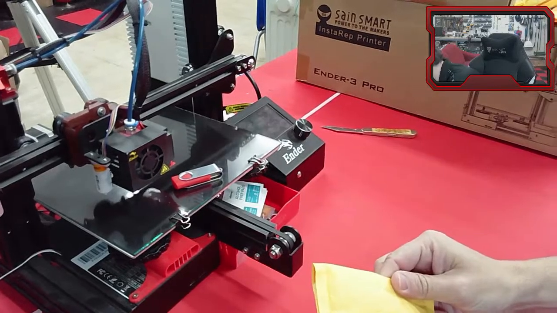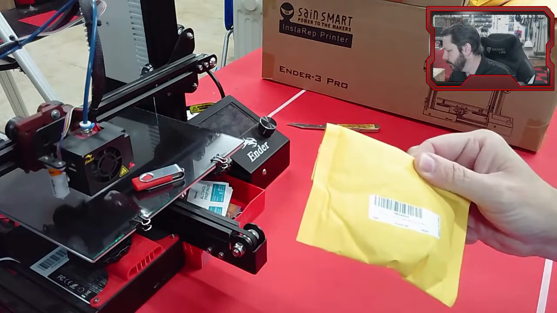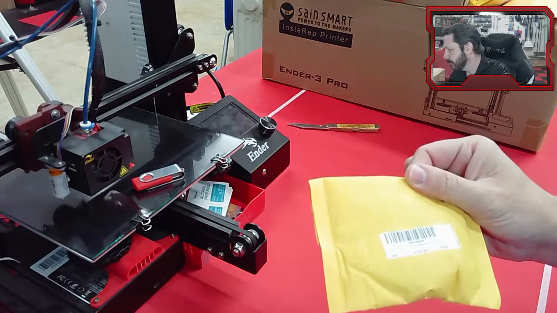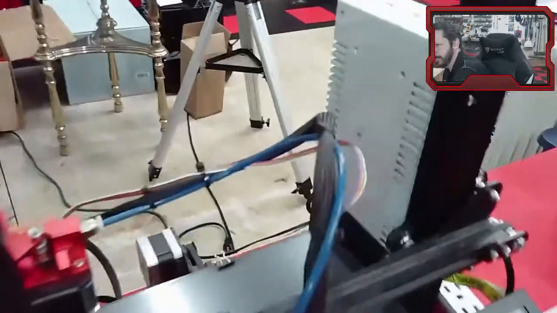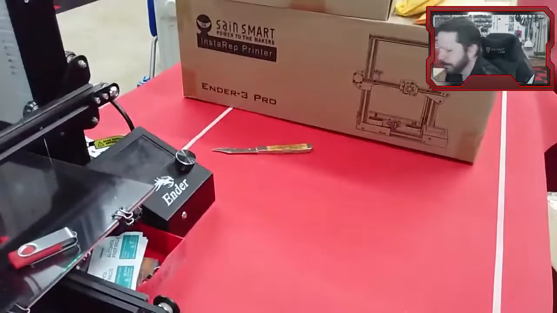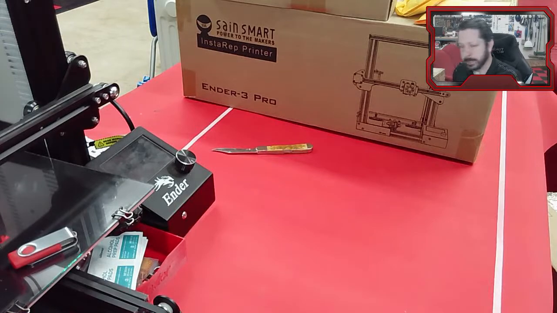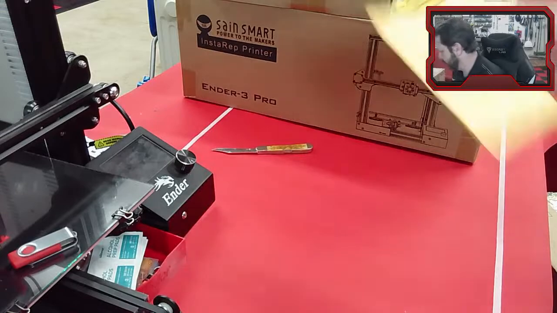What do we have? Oh, this is a dual drive capstan top. Oh, I've already got one on this printer, so we can look at it. It's kind of back in the back though. It's right there. So it replaces the stock one, and it has geared drive so that it's pushing the filament on both sides. All of this will make more sense as we get to it.